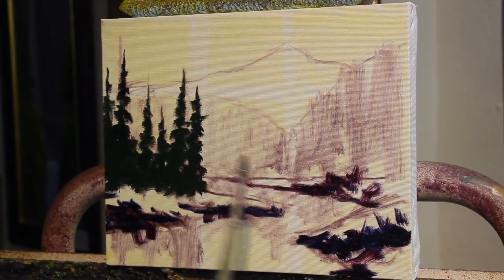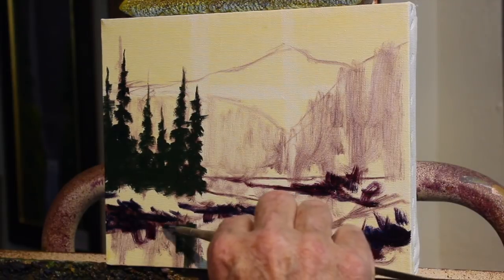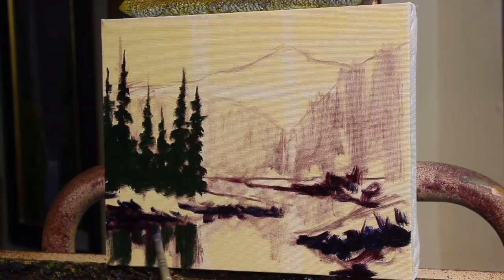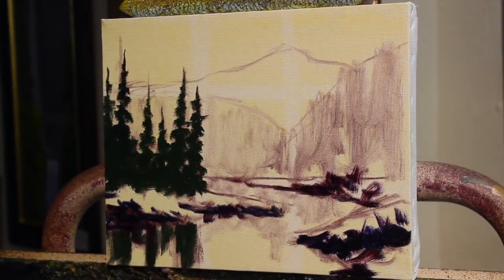So now I'm just going to come down here and throw some stuff in for the reflections. One of the things that's important with reflections is that they're thick. You want to be able to smear paint around. When you go back over these reflections, you want to be able to smear the paint.